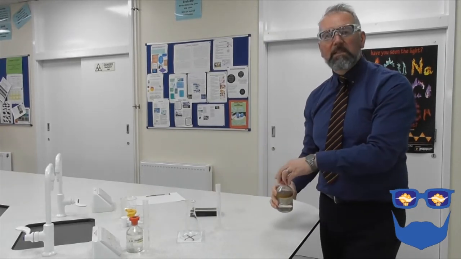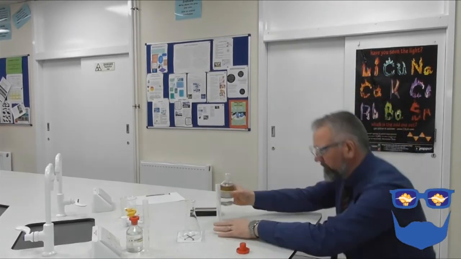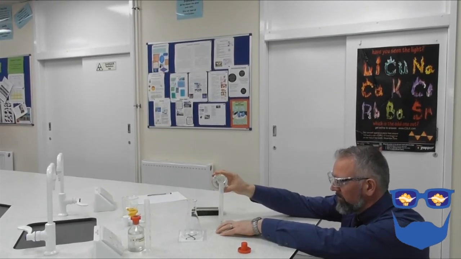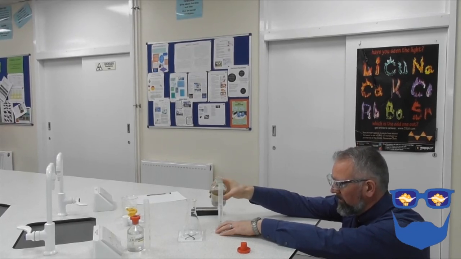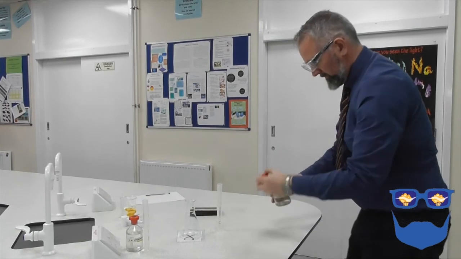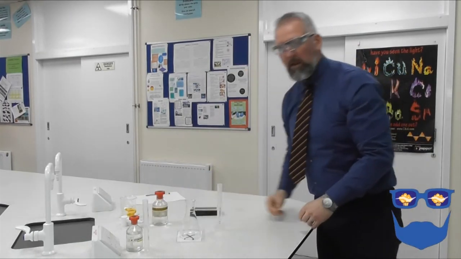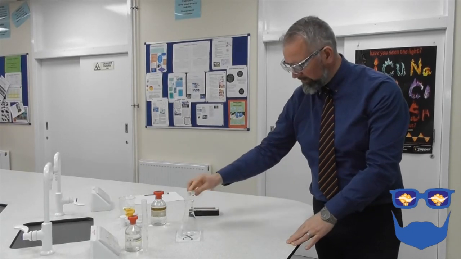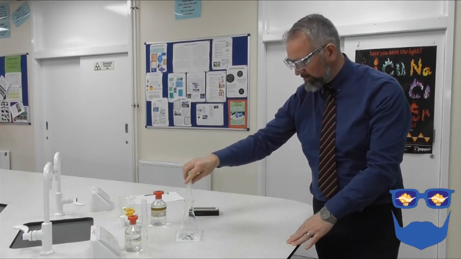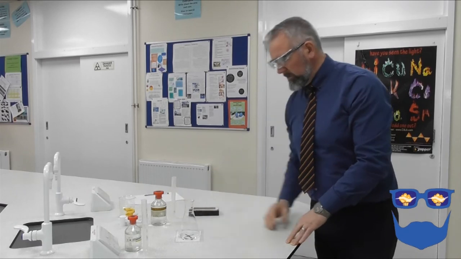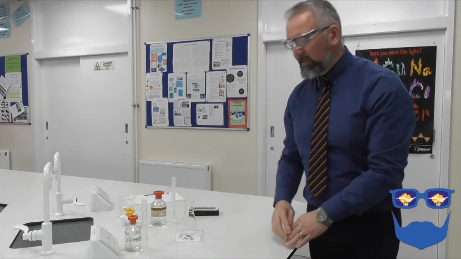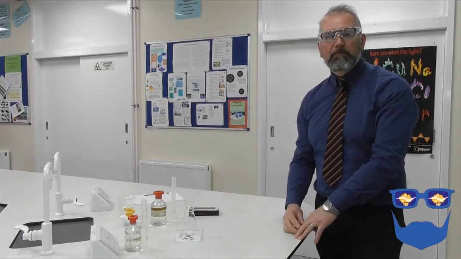We're going to use 20 centimetres cubed of this one as well. There we go. Now, what we're going to do is we'll put our sodium thiosulfate straight into our conical flask. When we start our reaction by adding the hydrochloric acid, the reaction will start to take place.